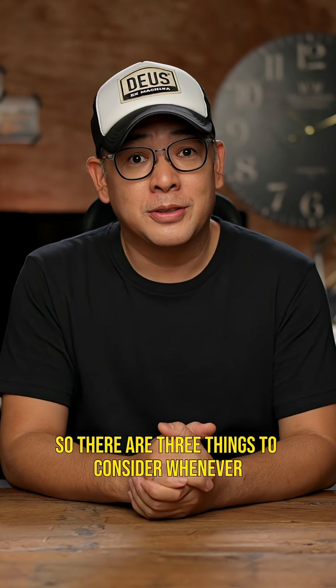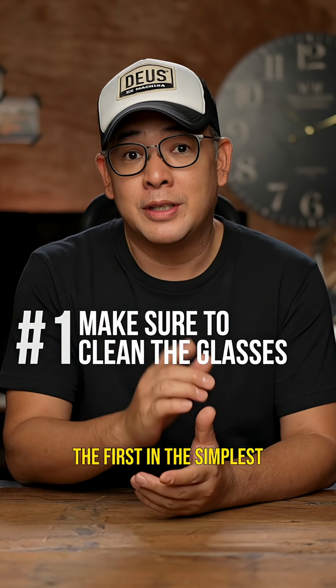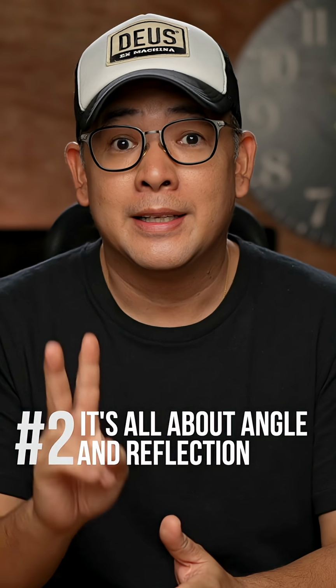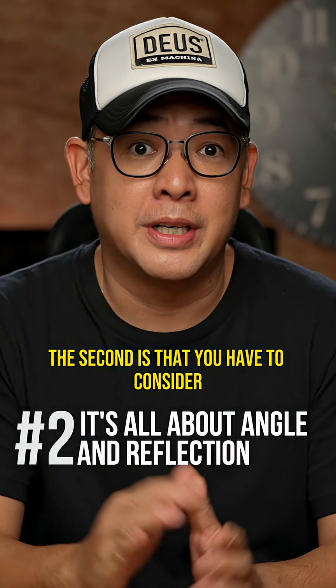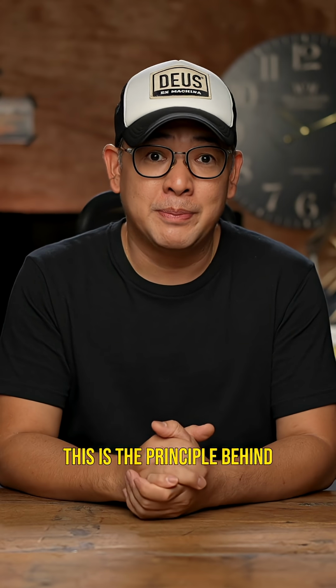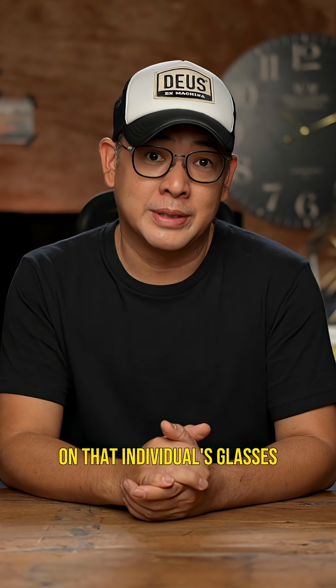So there are three things to consider whenever you're shooting an individual wearing glasses. The first and the simplest is always make sure that the glasses are clean. The second is that you have to consider the angle of incidence and the angle of reflection. This is the principle behind removing those unwanted reflections on that individual's glasses.